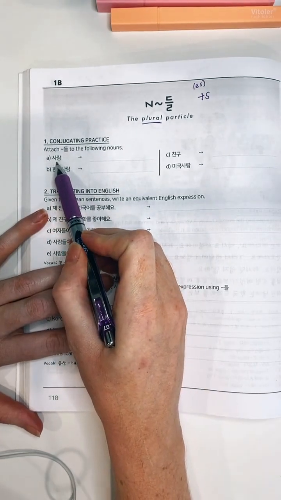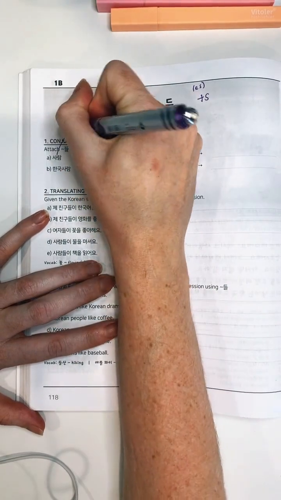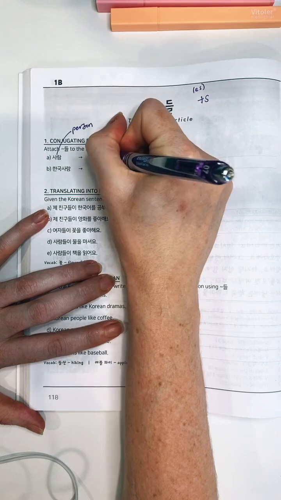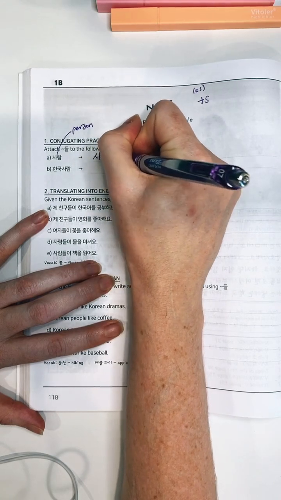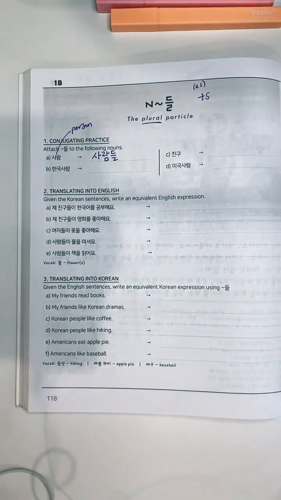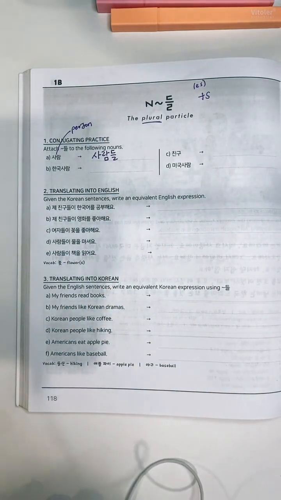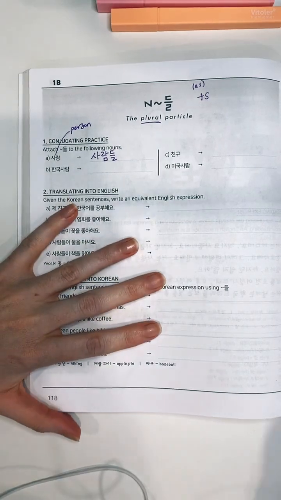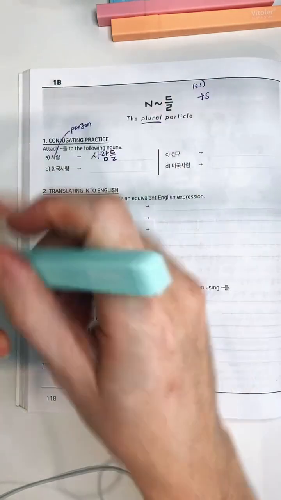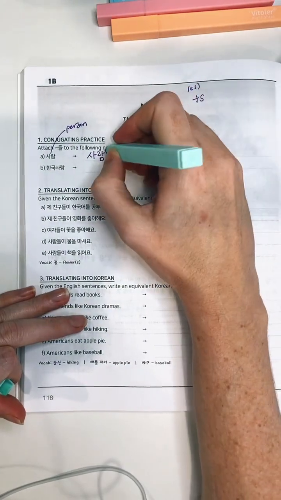사람. So 사람 means person. And so it becomes 사람들, which means people. I suppose you can say persons, but person becomes people, 사람들. Let's highlight this 들 so you can see it really clearly.